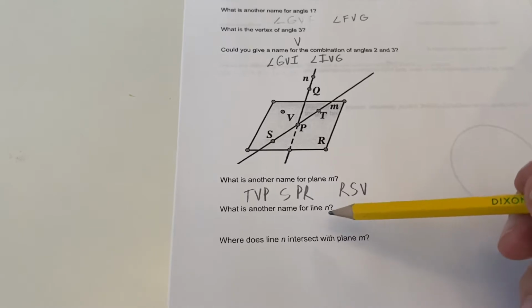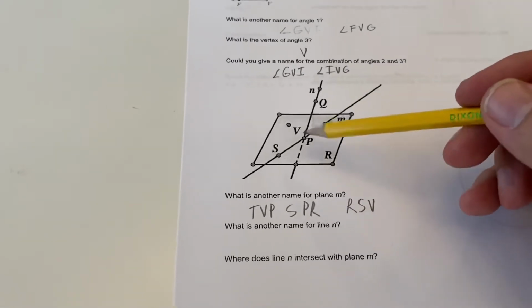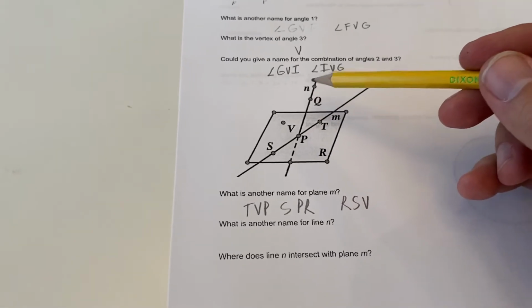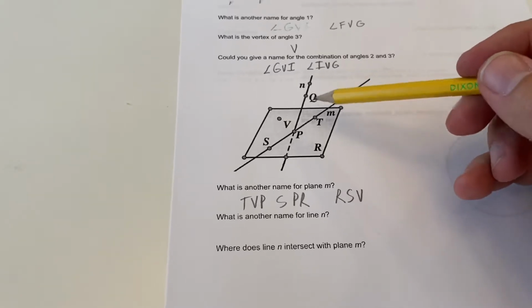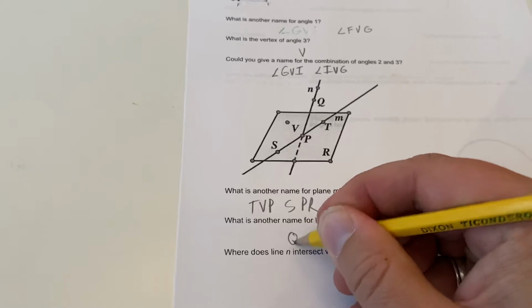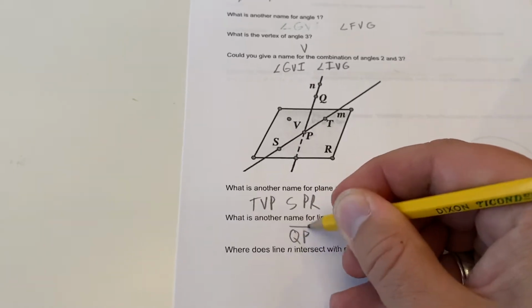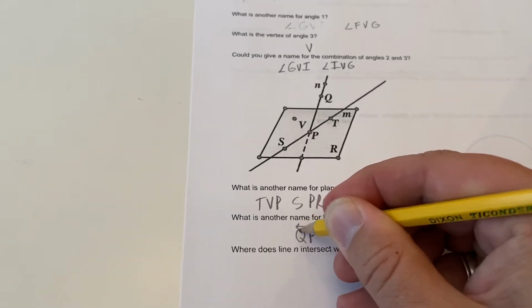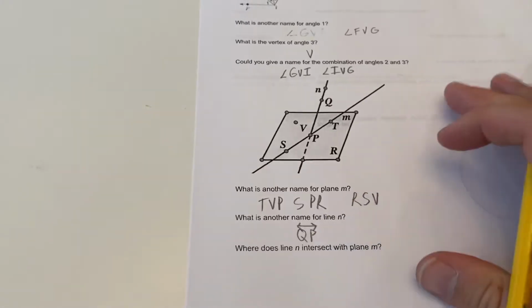What is another name for line N? This is line N. So this little N is not a point. That's the name of the line. So the only 2 points on the line are Q and P. So this would either be QP with the line symbol over it, or I could use PQ as well.